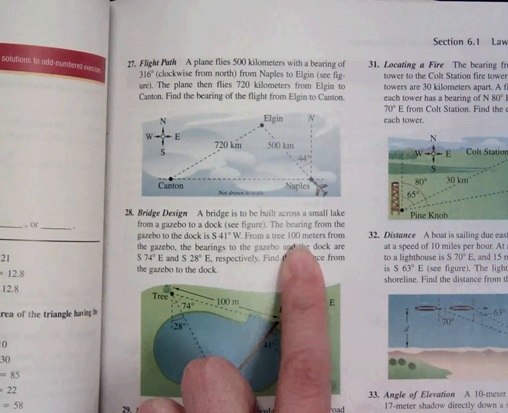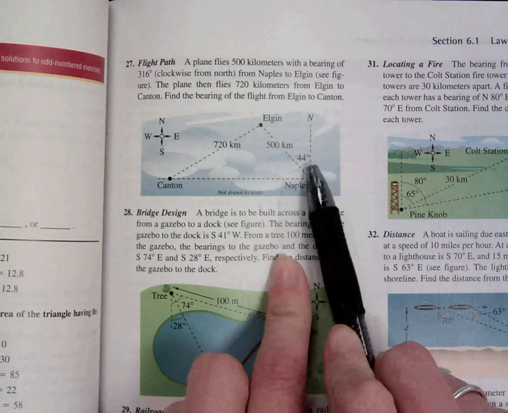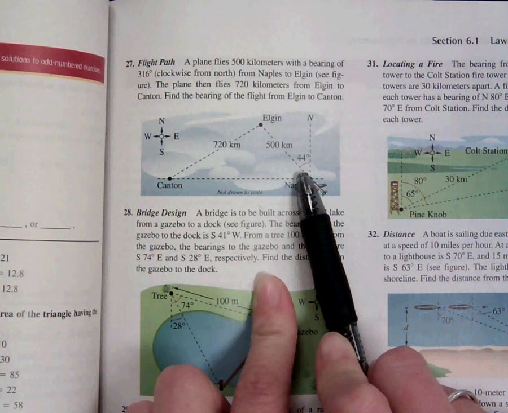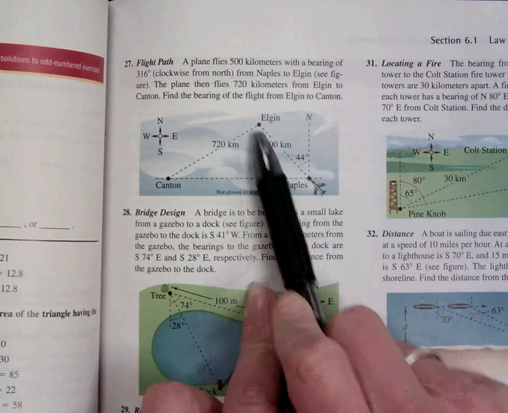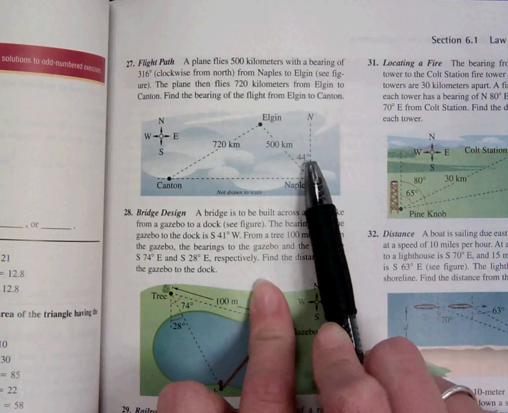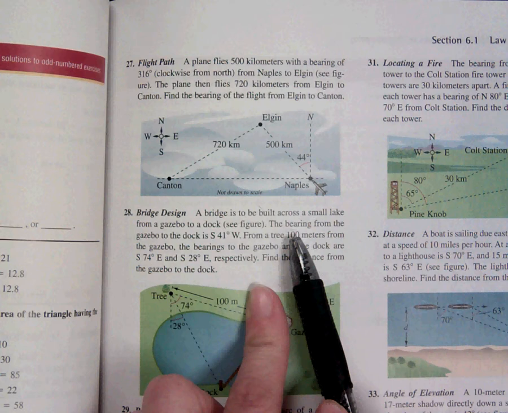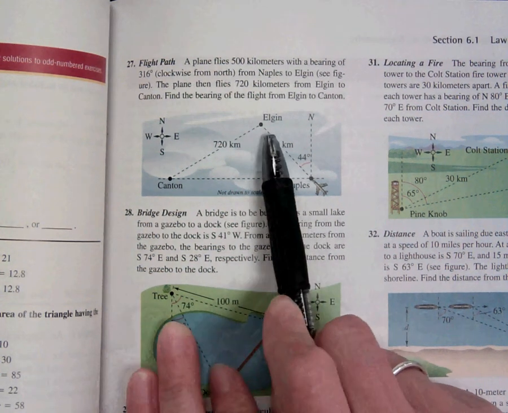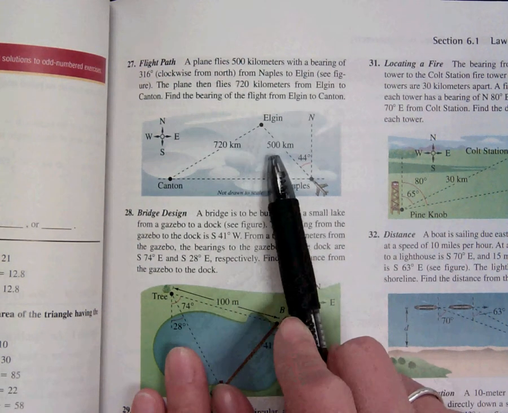And so hopefully it can make sense to you that if I'm going 316 degrees from north, over here where the plane is, well, if I do 360 minus 316, it's going to be 44 degrees left over here from north to this path. So that's why they've got 44 right here for you, because 316 around, so 44 right here. So that's from Naples to Elgin. And then the plane turns and flies 720 kilometers from Elgin to Canton. Find the bearing of the flight from Elgin to Canton.